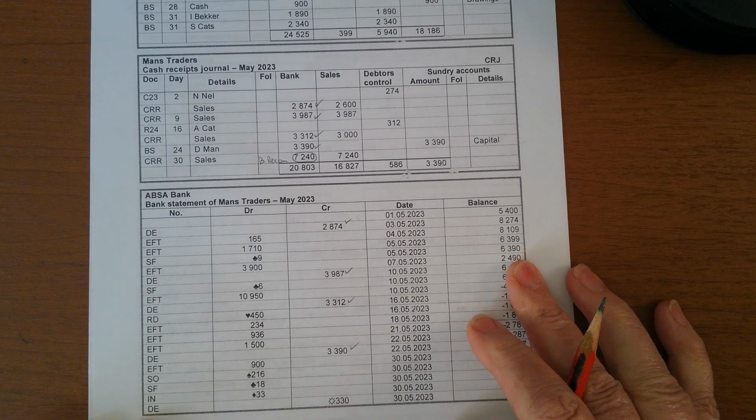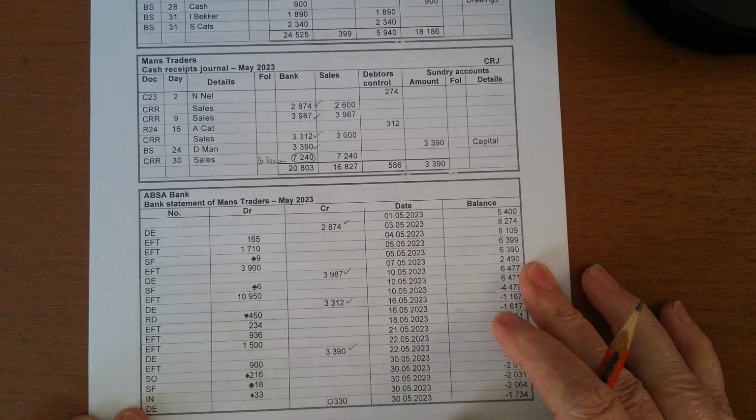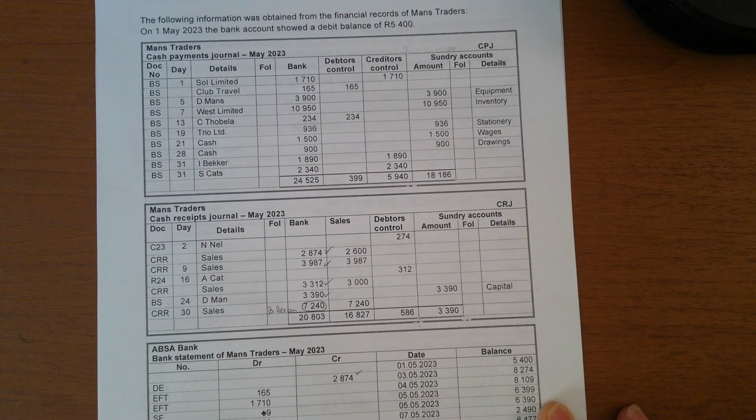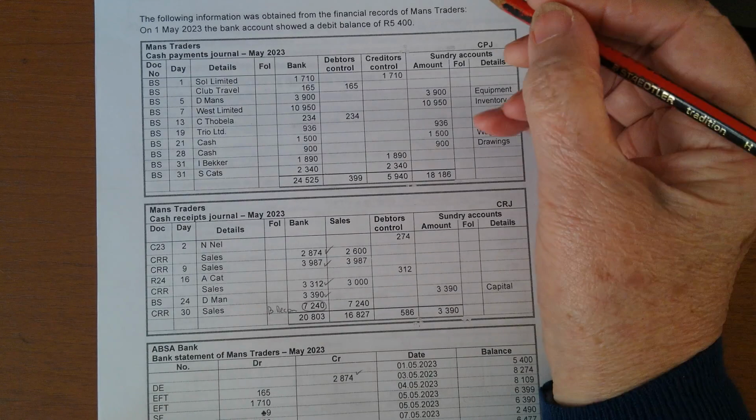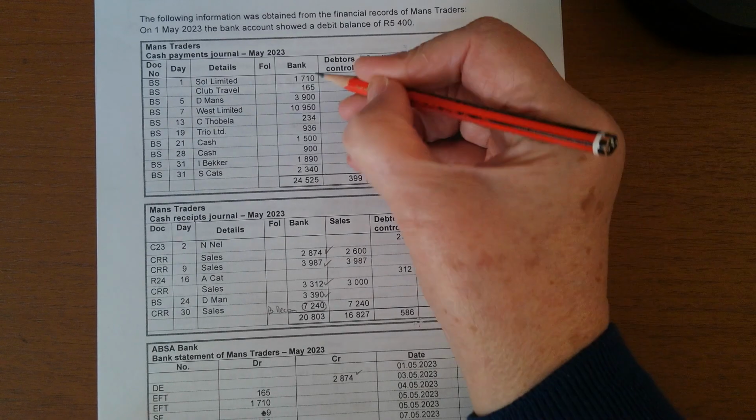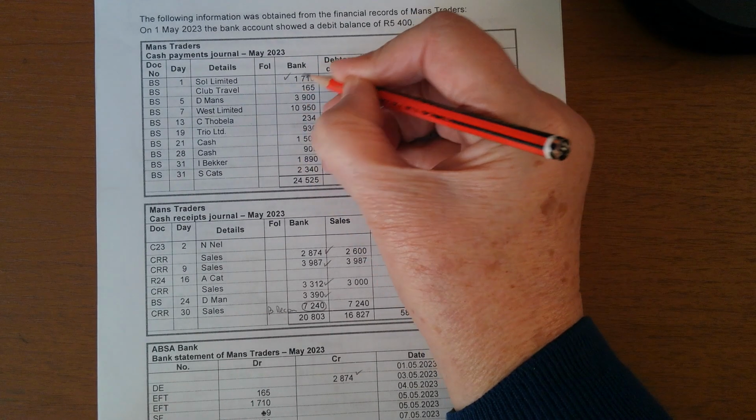Okay, if we look at the cash payments journal, we have to tick off the EFT payments that we made, 17.